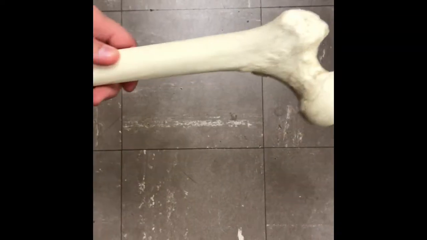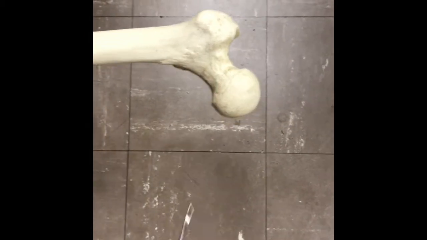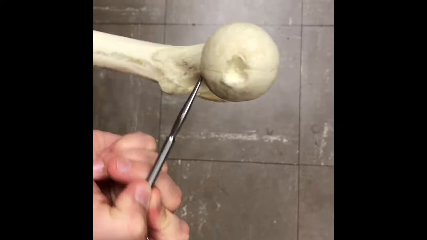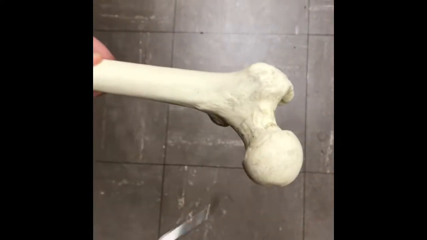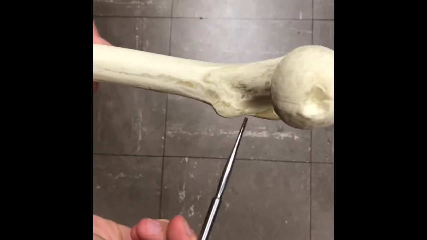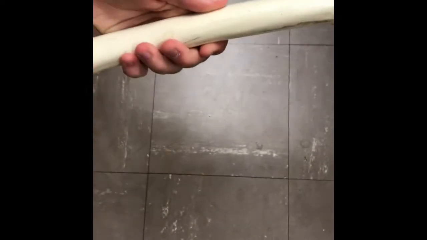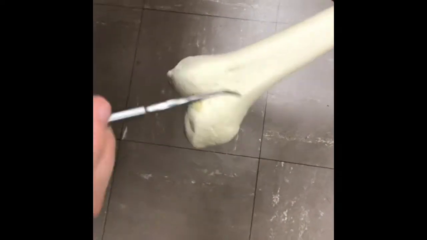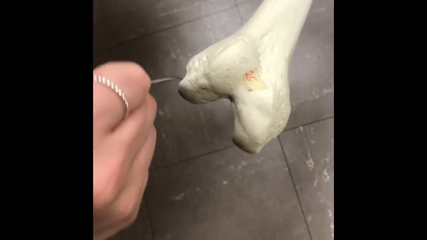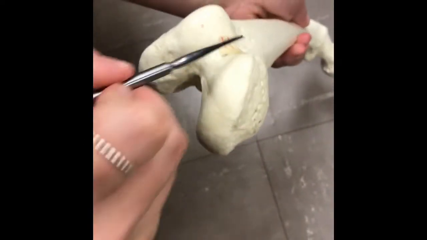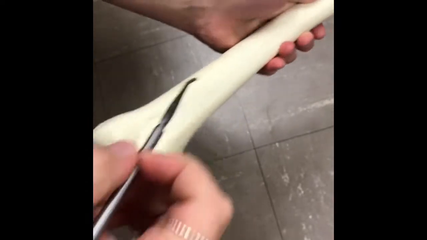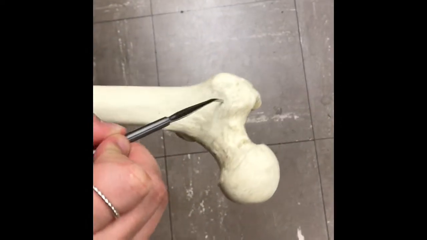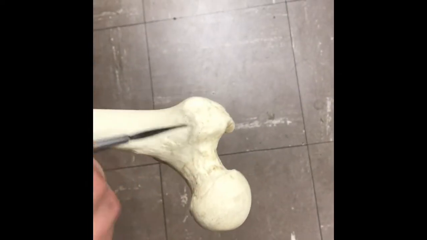This is the right femur in the anterior view. This is the head. This is the neck. This is the lesser trochanter. This is the medial epicondyle. This is the lateral epicondyle. This is the patellar surface. This is the intertrochanteric line, and this is the greater trochanter.